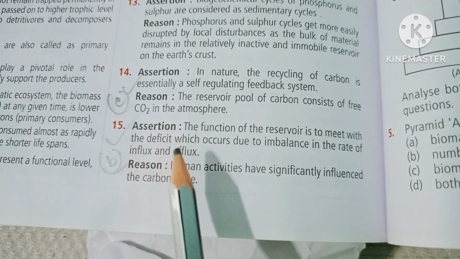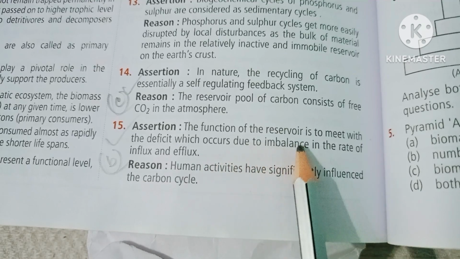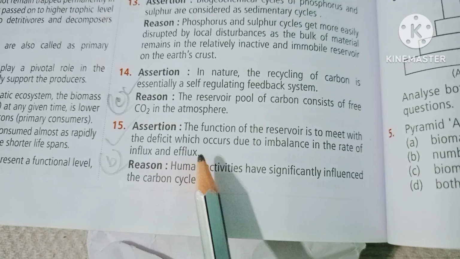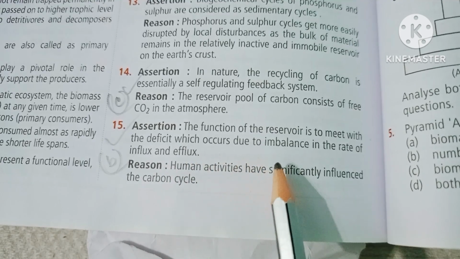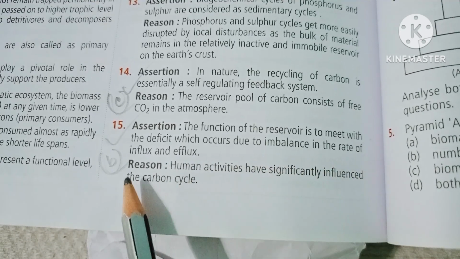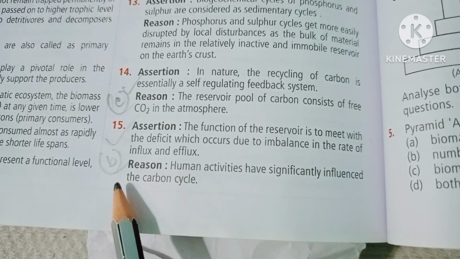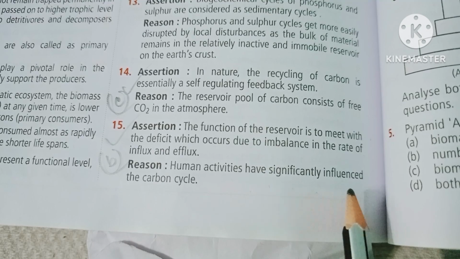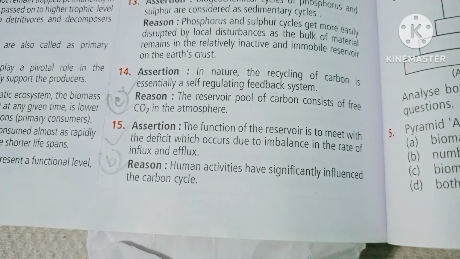Next, assertion: the function of the reservoir is to meet with the deficit which occurs due to imbalance in the rate of influx and efflux. Reason: human activities have significantly influenced the carbon cycle.